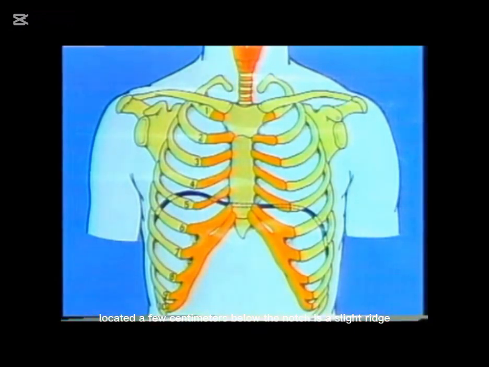Located a few centimeters below the notch is a slight ridge protruding forward where the manubrium connects with the body of the sternum. This ridge is called the angle of Louis. Attached laterally at this point are the right and left second ribs. This space below the second rib is the second intercostal space, followed by the third rib.